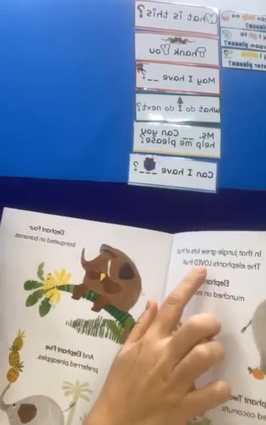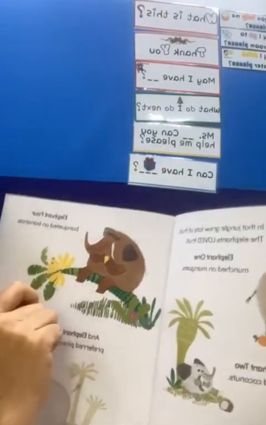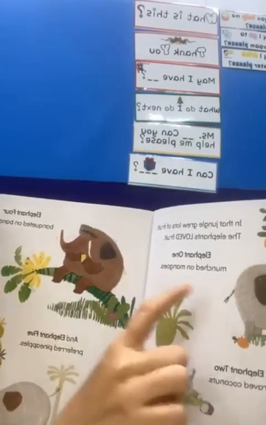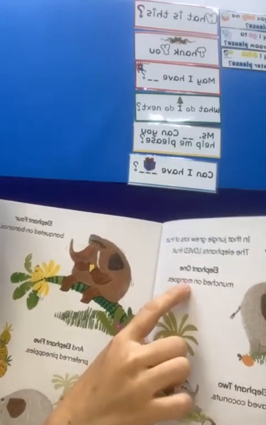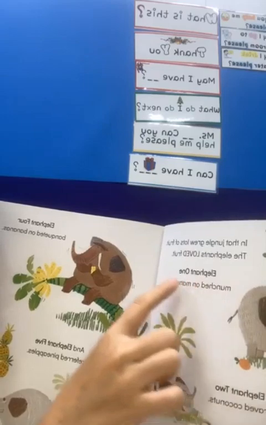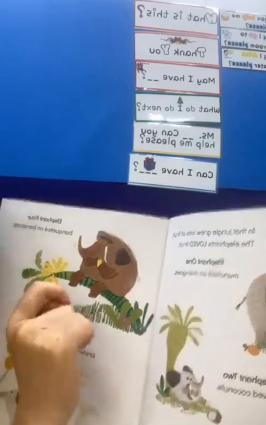여기 보면은 elephants loved fruit. 너무너무 과일 좋아했는데, elephant 1 munched mangoes. 그래서 다 같이 letter M으로 시작하고 사운드가 똑같다라는 거.